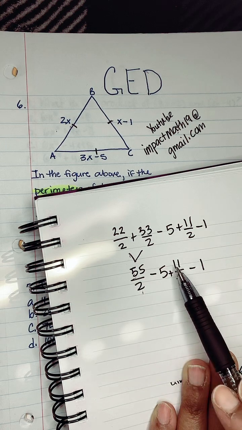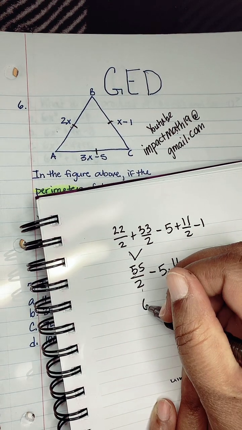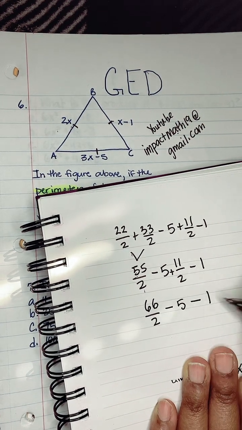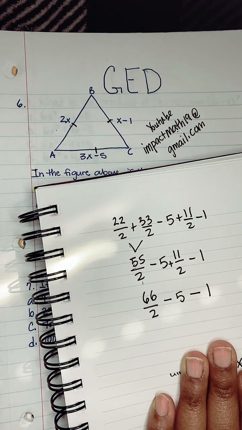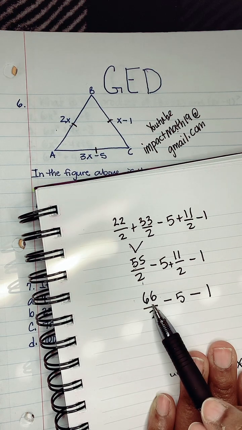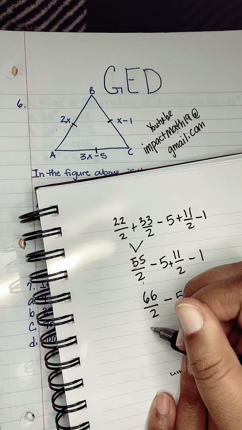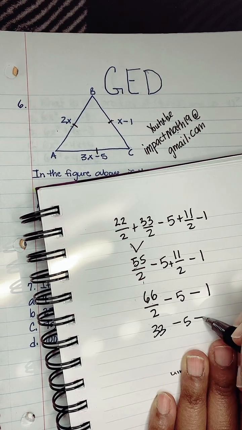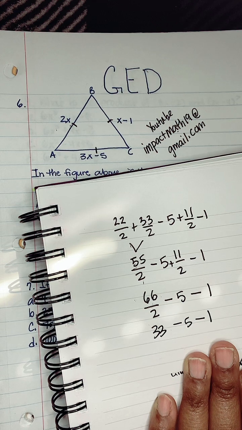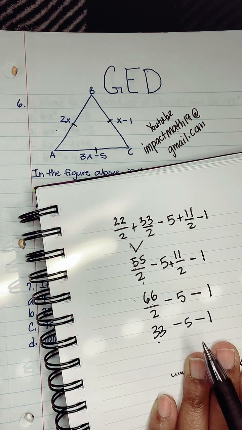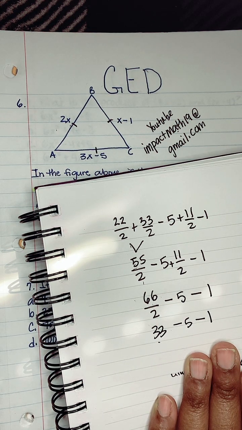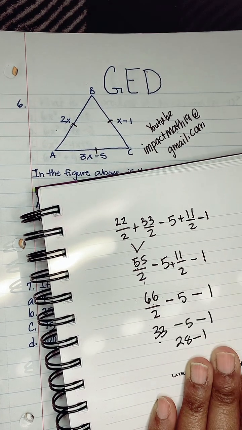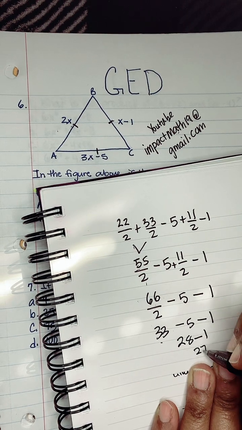So 55 plus 11 gets me 66 over 2 minus 5 minus 1. 66 divided by 2 is 33. 33 minus 5 minus 1. Well, 33 minus 5 gets us 28, and then minus 1, we get 27.